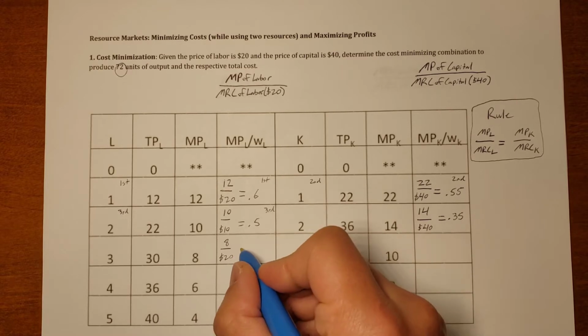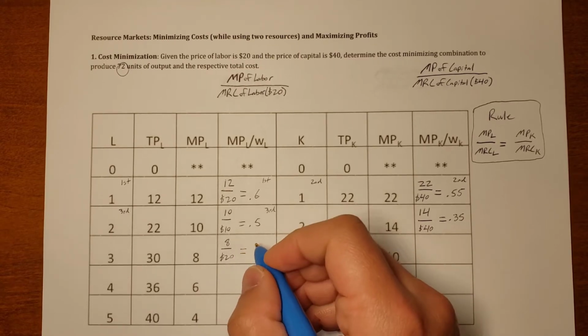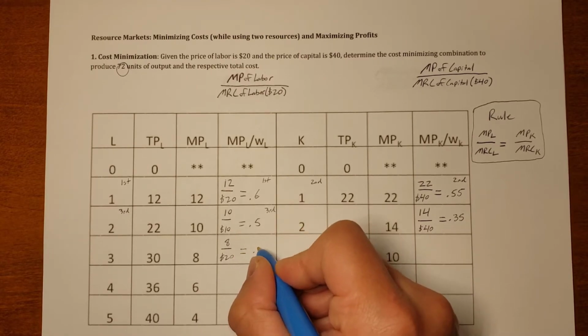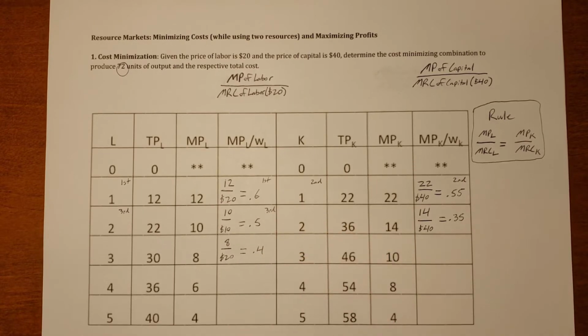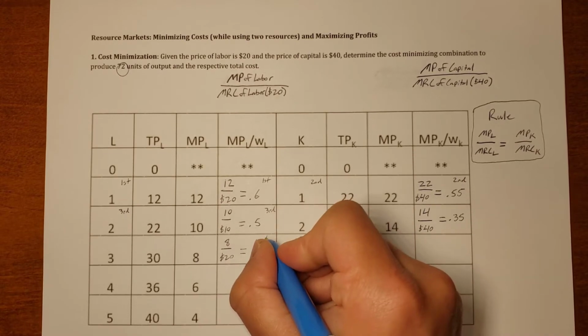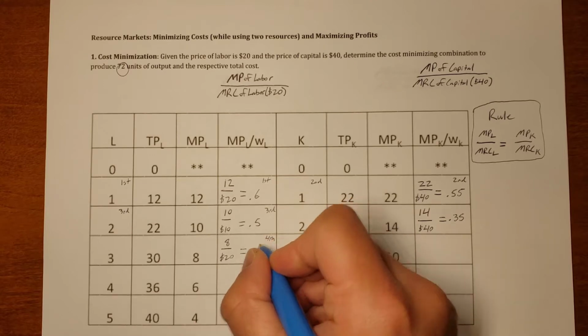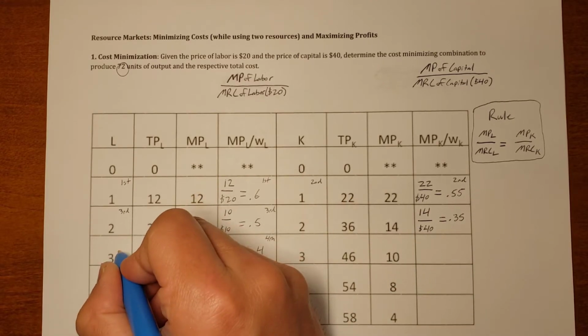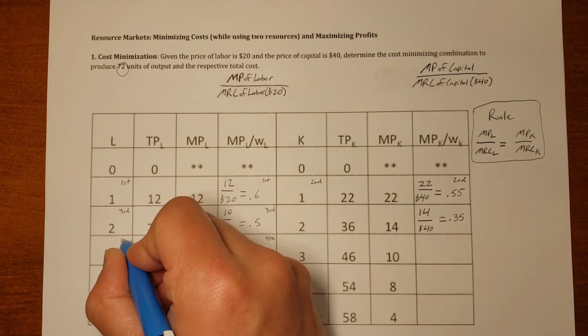Okay, so 8 over 20 equals 0.4. 0.4 is better than 0.35, so our fourth purchase is going to be the third unit of labor. So that's our fourth.